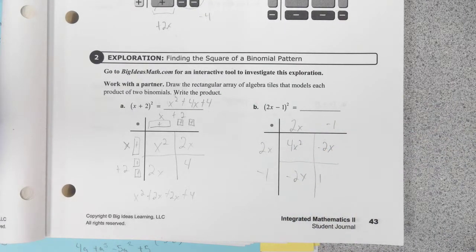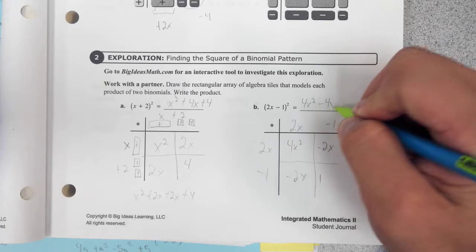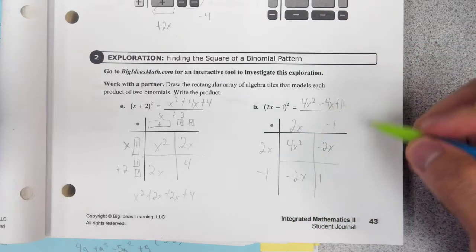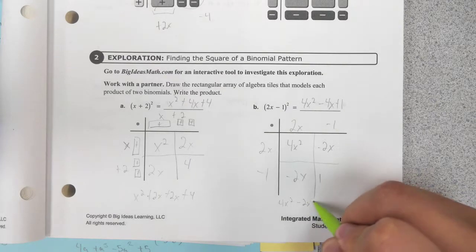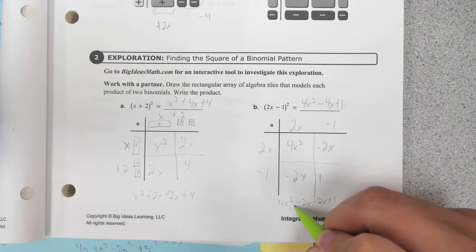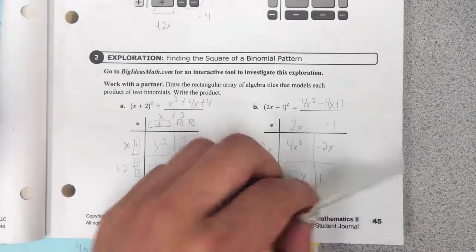So you have about 4x squared minus 4x plus 1. How did I get that? 4x squared minus 2x again plus 1. So negative 2 minus 2 is negative 4.